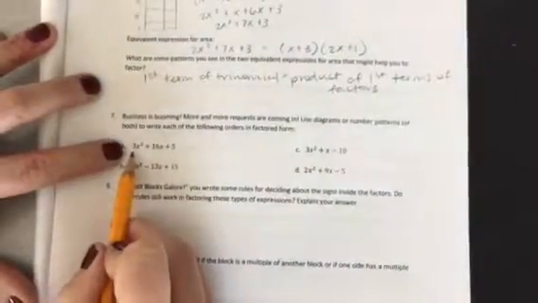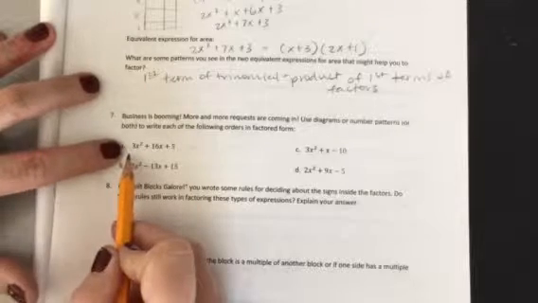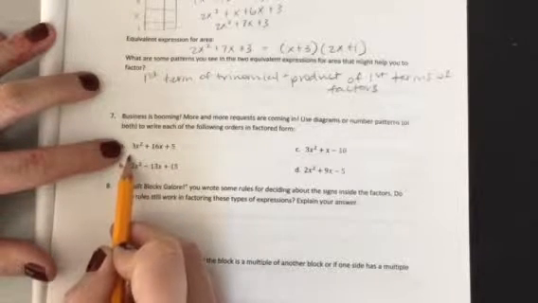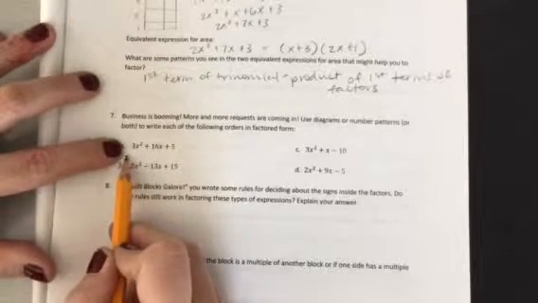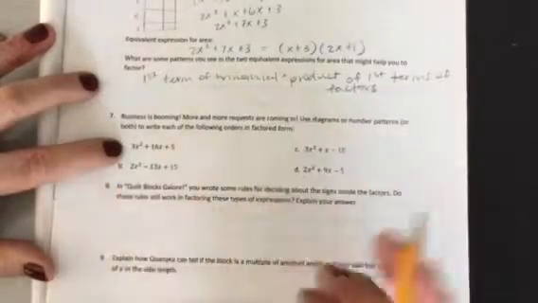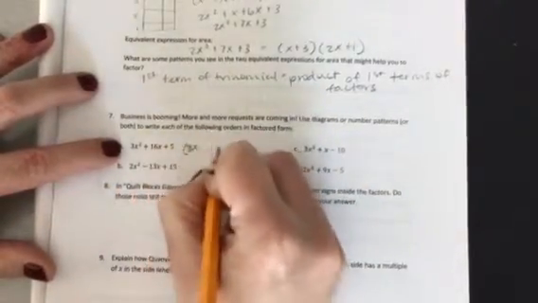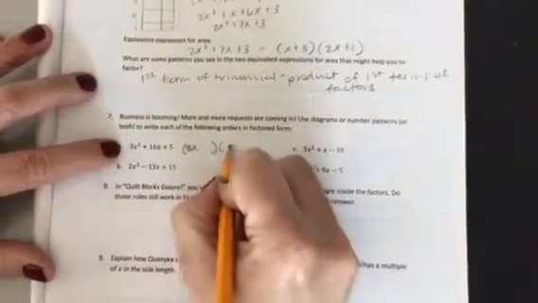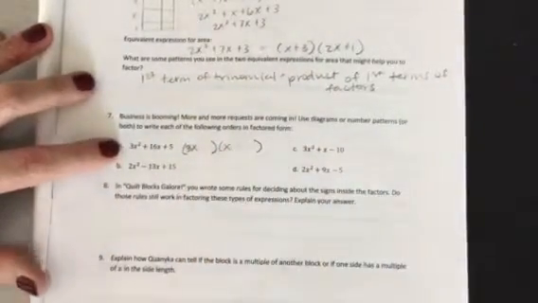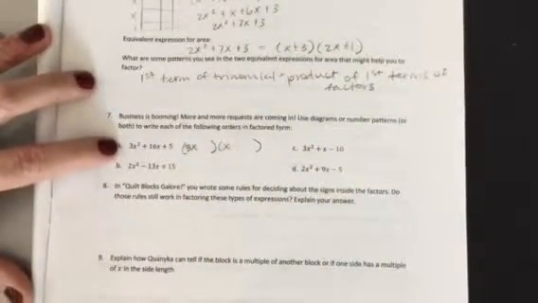So I know 3x squared, the first terms of my factors have to be two numbers that multiply to equal 3, and the only two numbers are 1 and 3. So I'm going to have 3x at the beginning of one of my factors and just 1x at the beginning of the other one of my factors, okay?